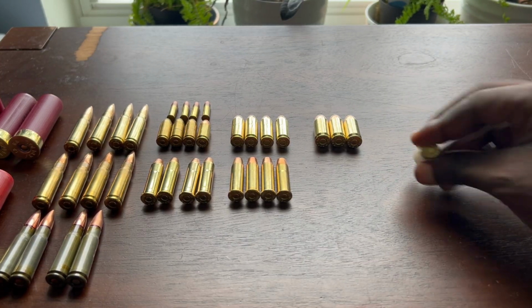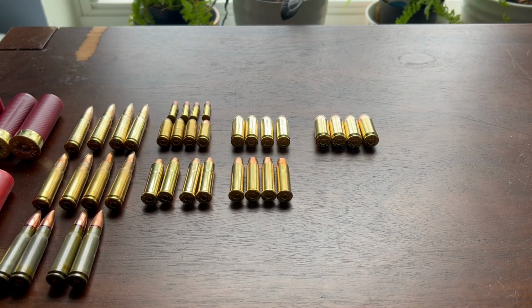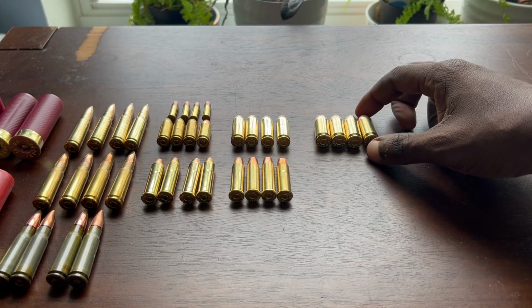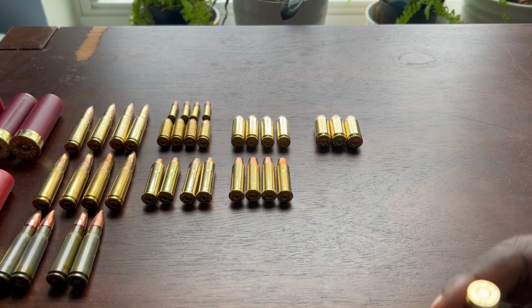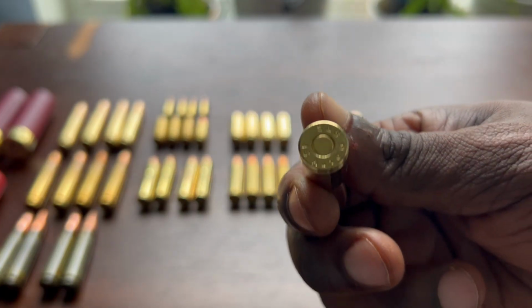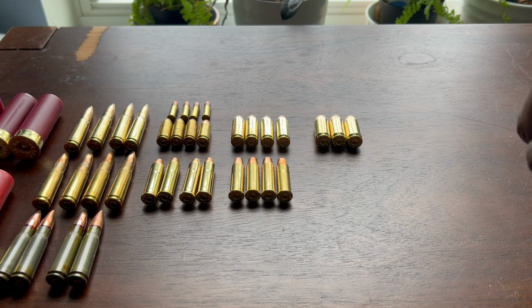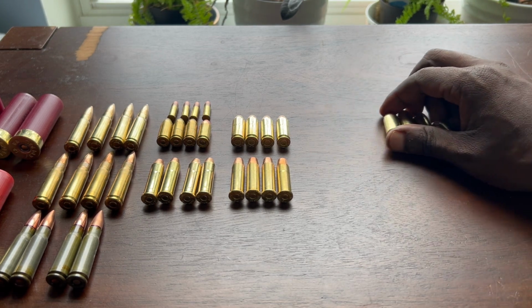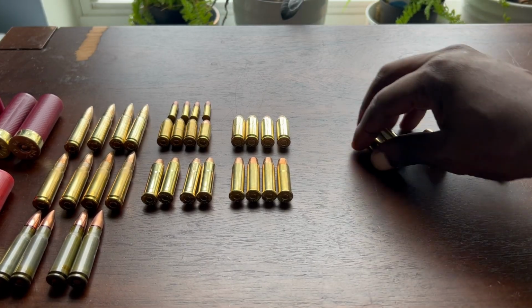First, as we look at this, every group here is a different set. Some are the same caliber, just from a different manufacturer. On the bottom of every bullet, it shows you exactly what it is. This is a 45 ACP. We'll move this over in order to center the camera.